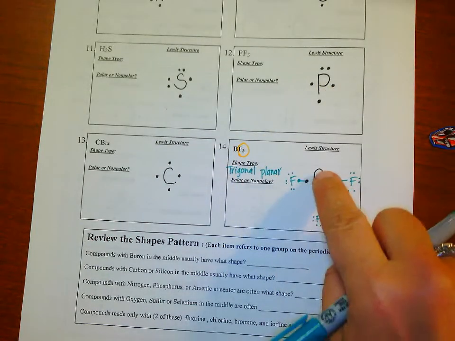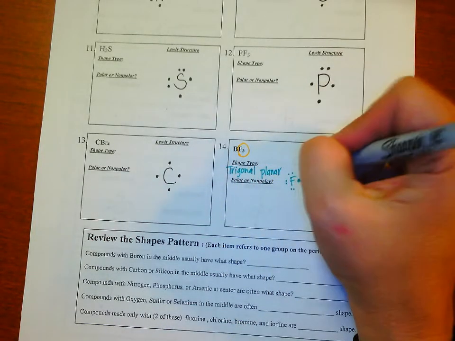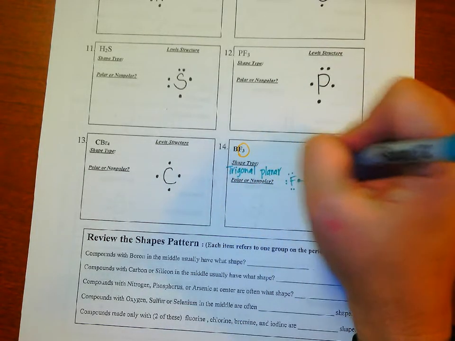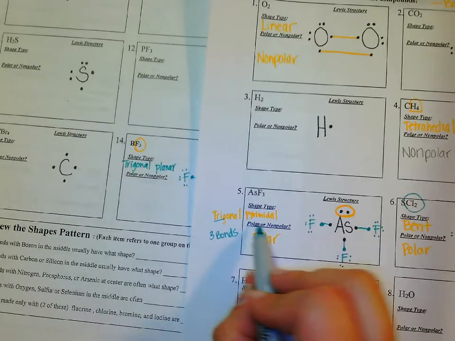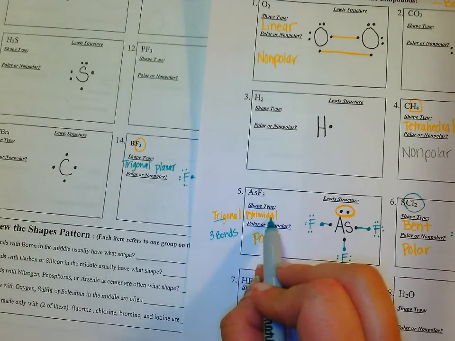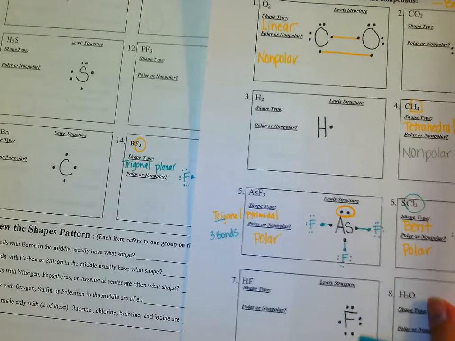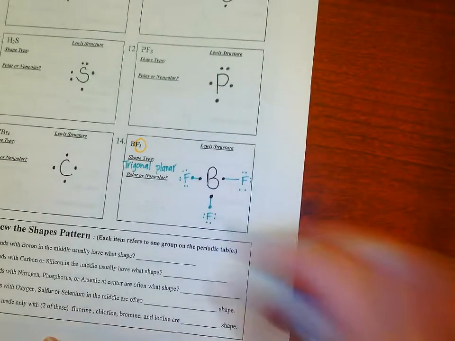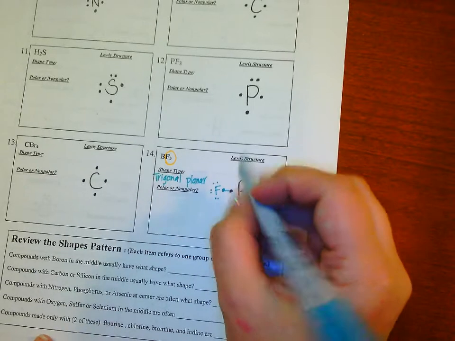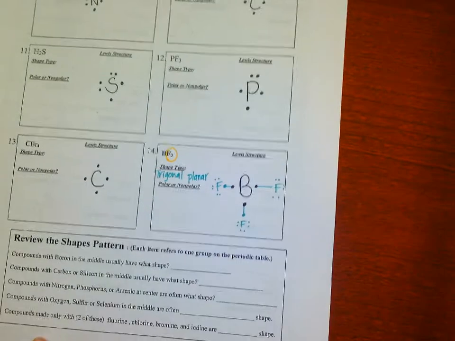And I like to call it planar because it is plainer than the one we just did. This one, you can imagine a cheerleader pyramid, and the cheerleader's up here with her pom-poms. But if it's a plain trigonal planar, it won't have the pom-poms.